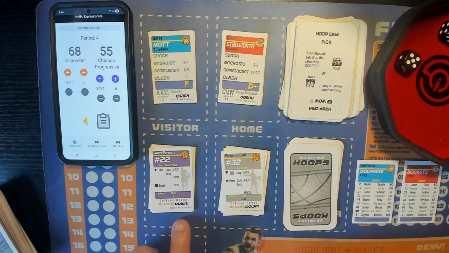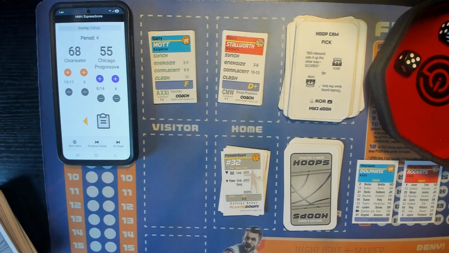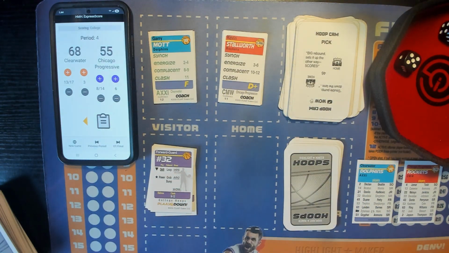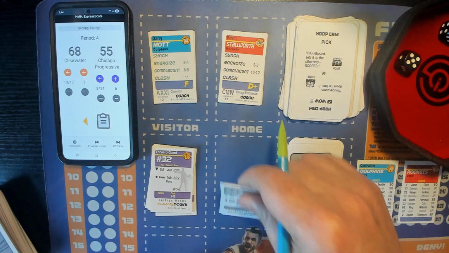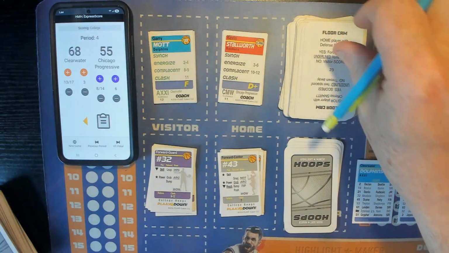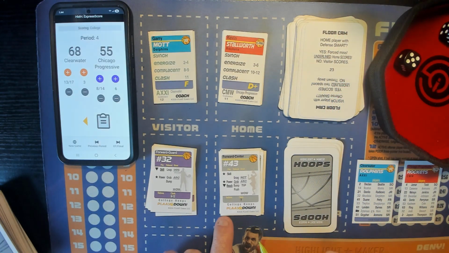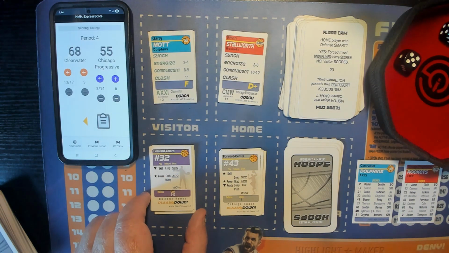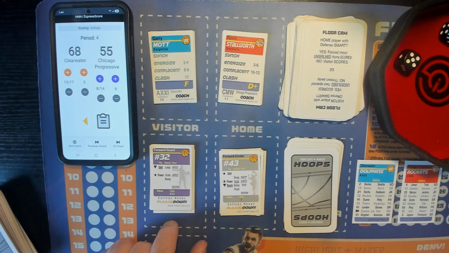Looking for the pick, and neither player has it, so they will just rotate. Chicago Progressive running out of time here. Home player with defensive smart, no. Dante Perryman doesn't have defensive smart, so that's going to allow Singleton to score.